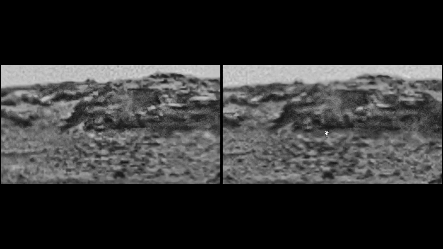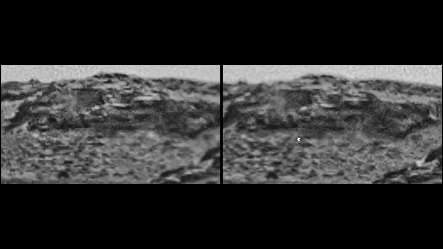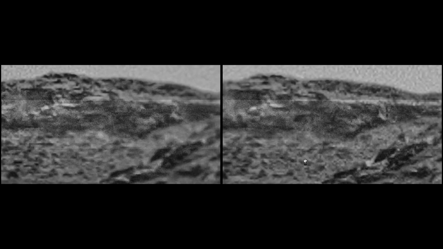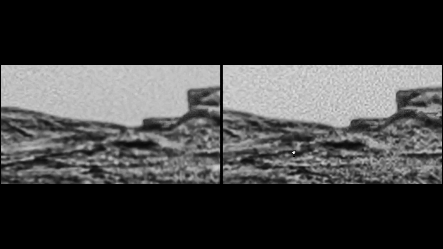I've managed to bring out even more detail of this structure and this part here. I've managed to bring some more of the detail out there, so you can actually see more detail of that. And you can clearly see that's an entrance. And we've got something that comes across here.